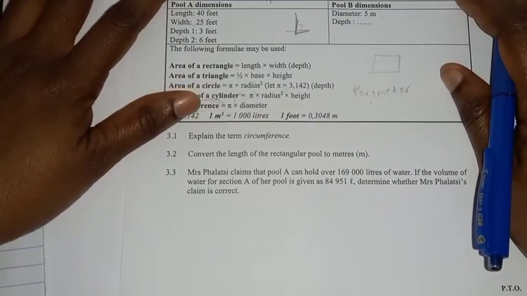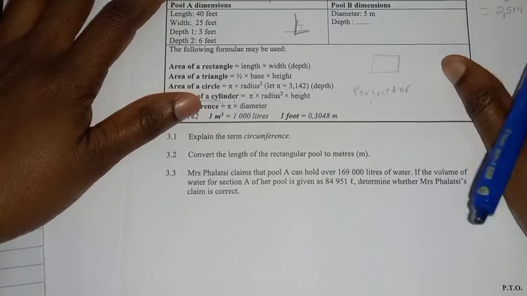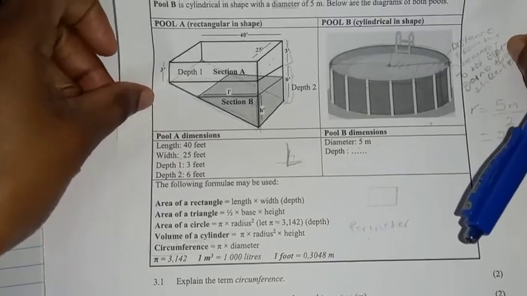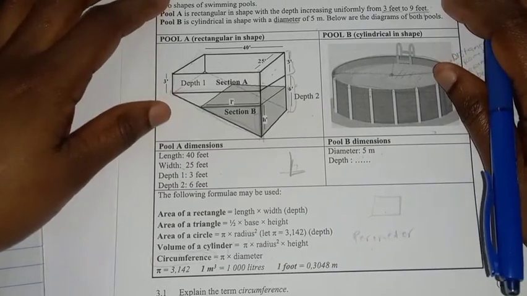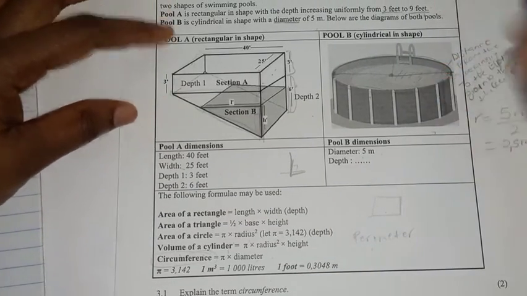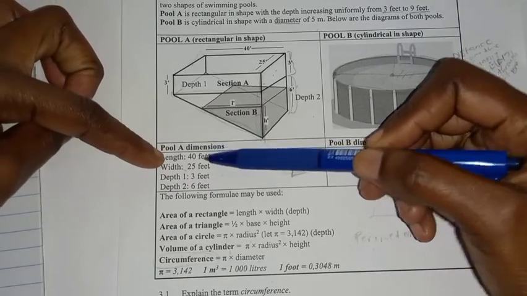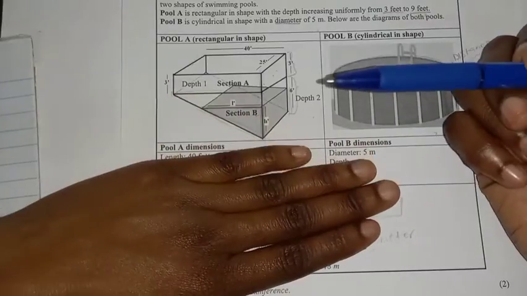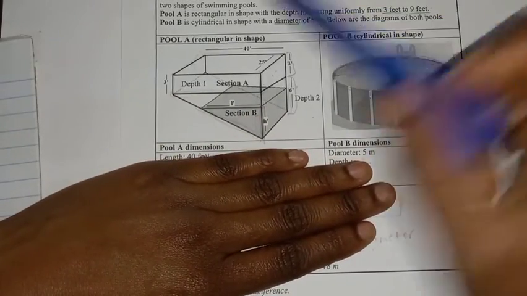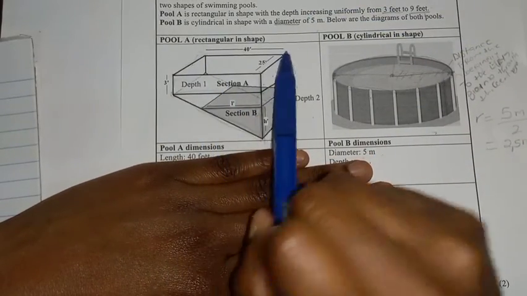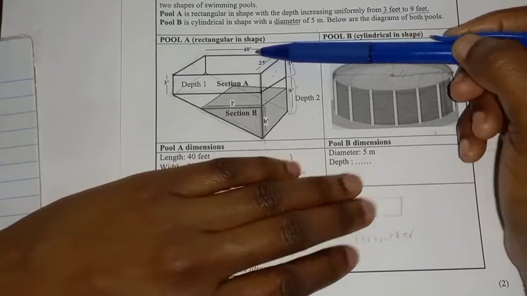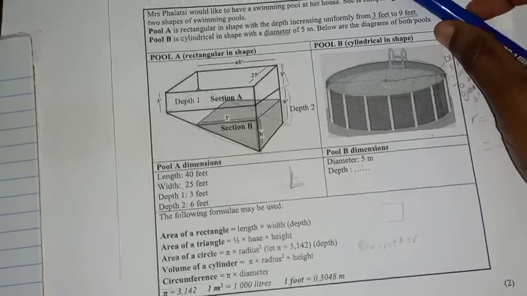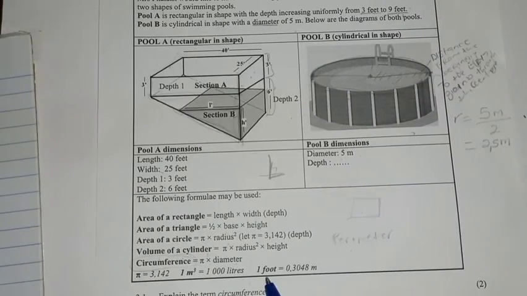3.1.2. Convert the length of the rectangular pool to meters. Okay, so before I convert the length of the rectangular pool, what is the length? If you go there, it says length, which is the longest distance, is 40 feet. But if I wasn't given this, I would be able to see it on the drawing. The length is the longest distance there, which is 40 feet. Now they're saying, please change this to meters.